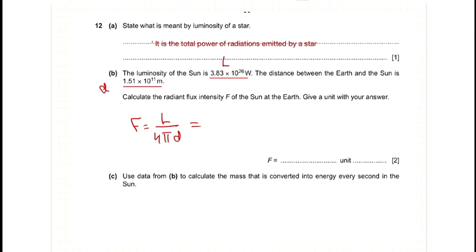Placing the given numbers, 3.83 times 10 to the power of 26 divided by 4 pi times 1.51 times 10 to the power of 11, squared.